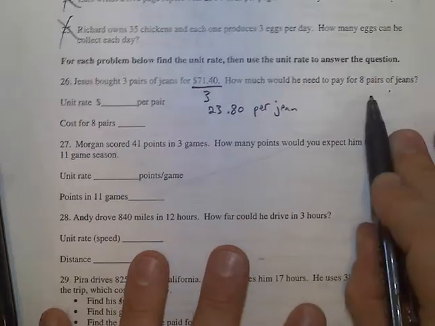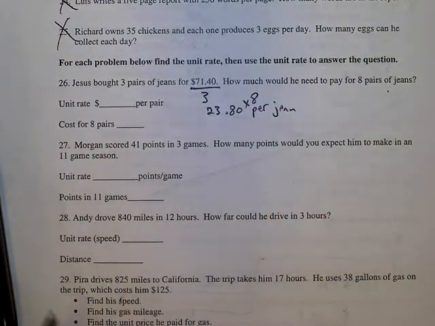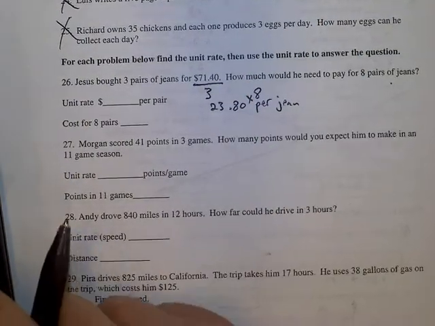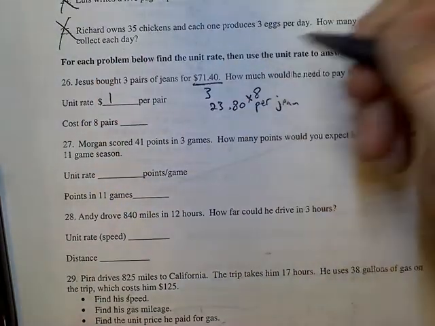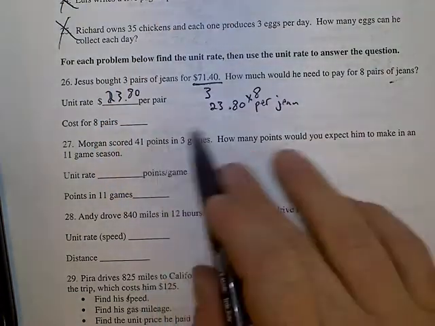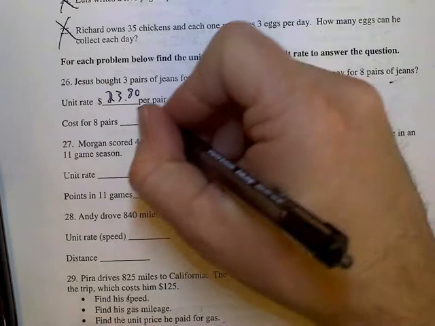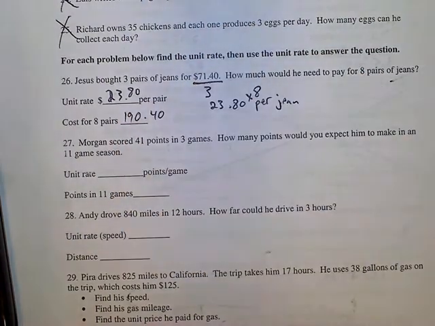So if I need to buy 8 pairs of jeans, I'm going to go ahead and multiply this by 8. So $23.80, I'm going to multiply that by 8. And then what we have is, if I multiply that by 8, we are paying $190.40.